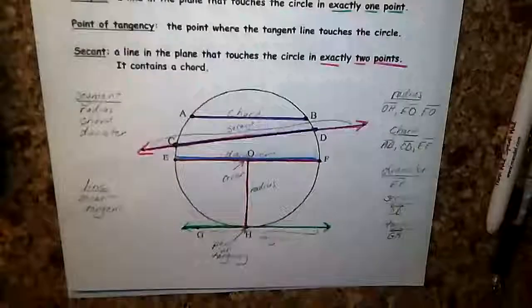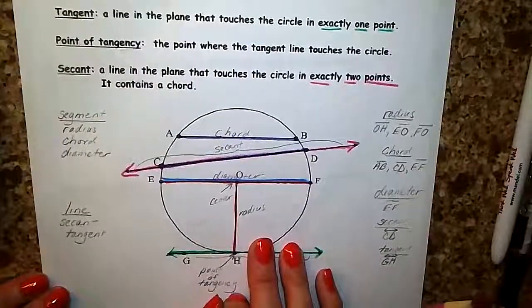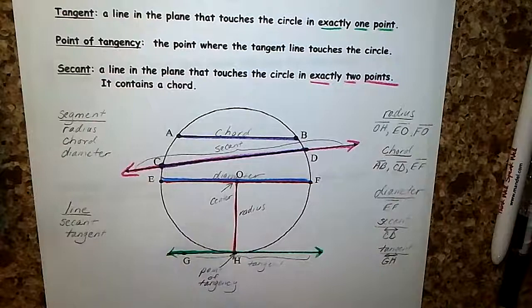Okay, and we're also going to do the same thing with the diagram down at the bottom. Take a minute and pause the video if you need to copy any part of this down. All this information is important to help you to understand parts of circles.